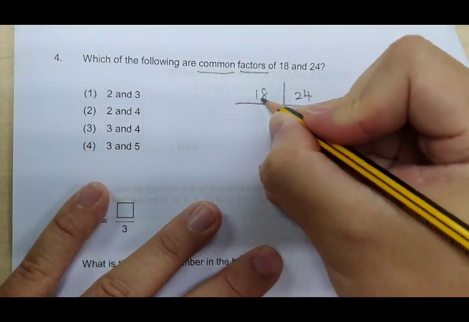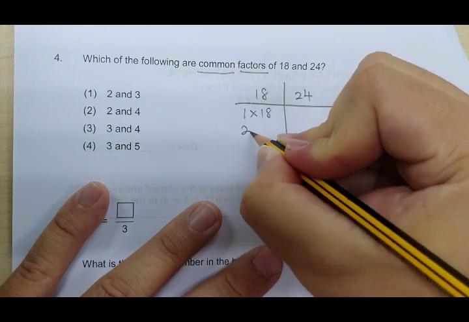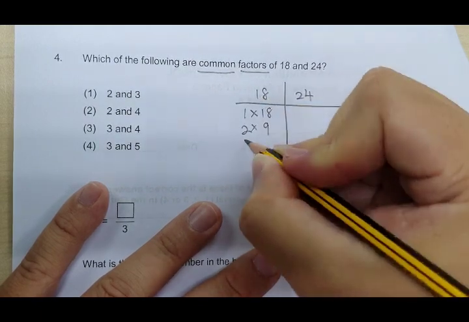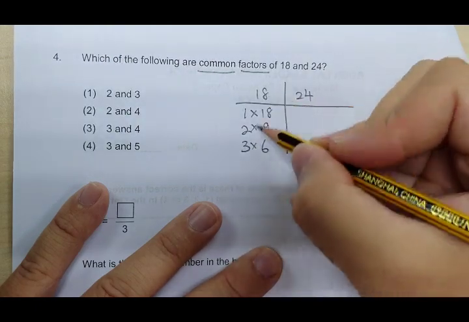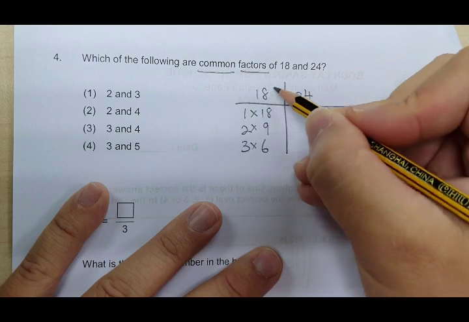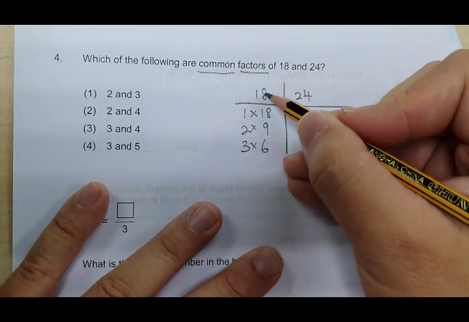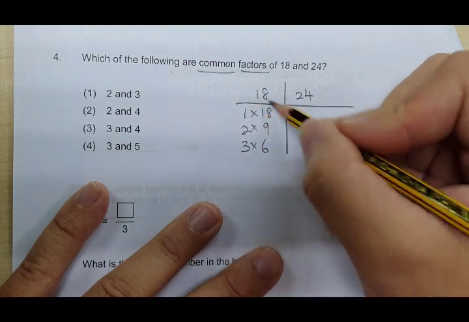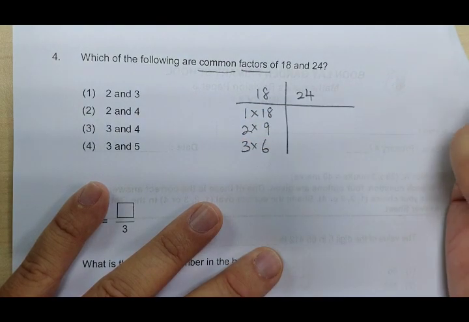So the first one for 18 will be 1 times 18. Second factor will be 2 times 9. The third factor is 3 times 6. Alright, can 4 times anything give me 18? Cannot. How about 5? 5 times anything can give me 18? Cannot. So in fact, these 6 factors are factors of 18.